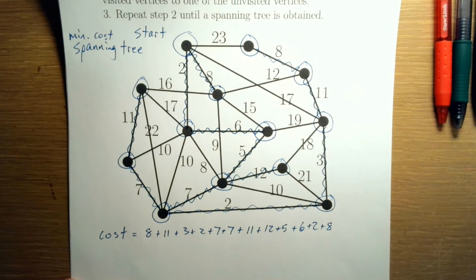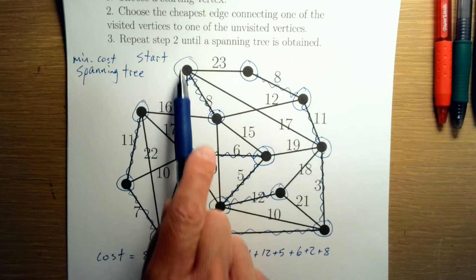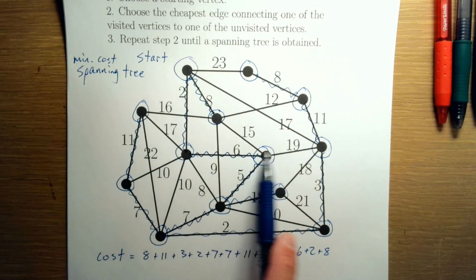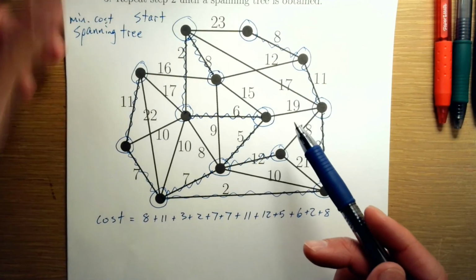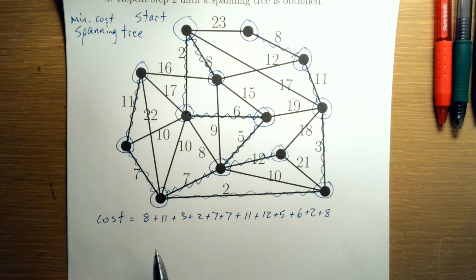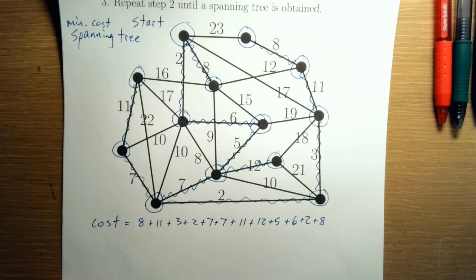Since we have a lot of edges here, I just want to make sure that I got them all. So I'm going to count the number of weights that I have. I have 12 weights. Let's count the number of vertices. 13 vertices, which means that a spanning tree should have 12 weights. It's one fewer than the number of vertices.